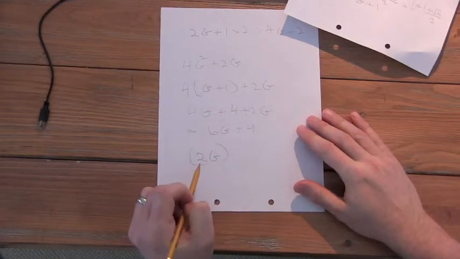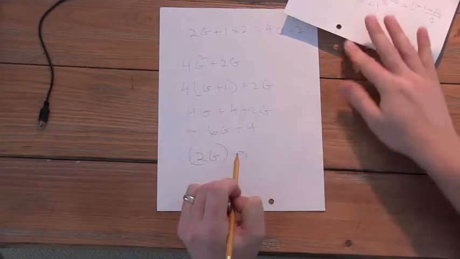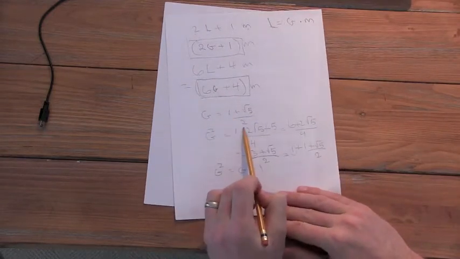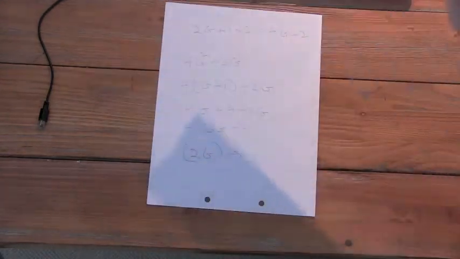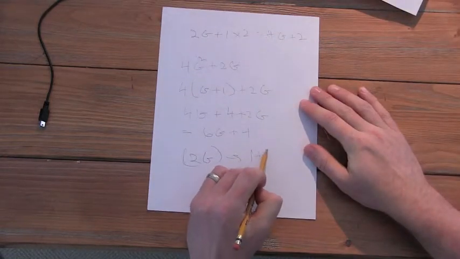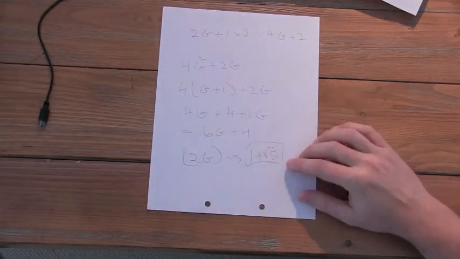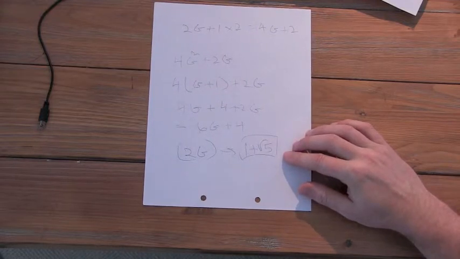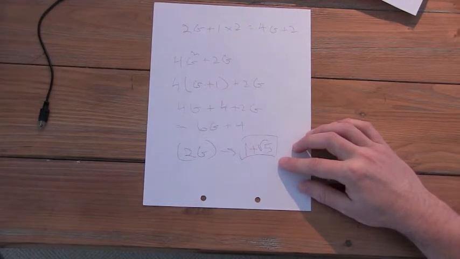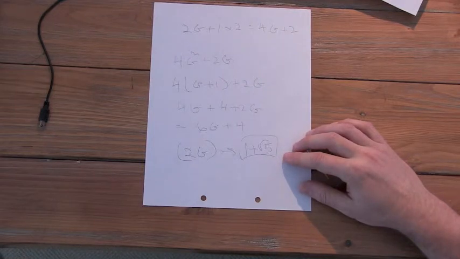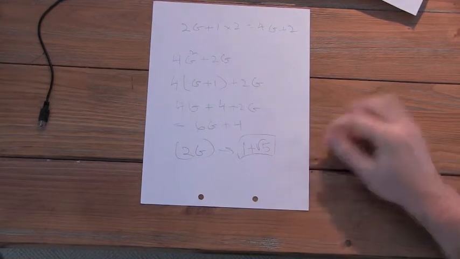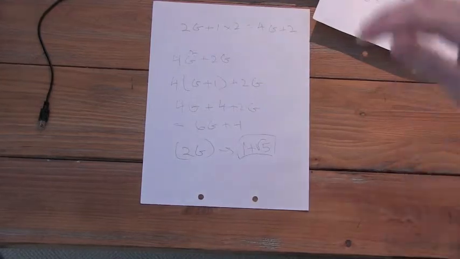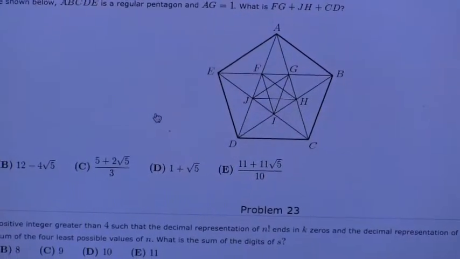So I have to multiply by 2G. Our ratio is 2G. But G was 1 plus the square root of 5 over 2. So what's 2G? It's 1 plus the square root of 5. And you said this is what it would all work out to be if the longs to mediums were in the golden ratio. Now wait a minute, we got 1 plus square root of 5, so the longs to mediums are in the golden ratio. That was choice D, like we saw.